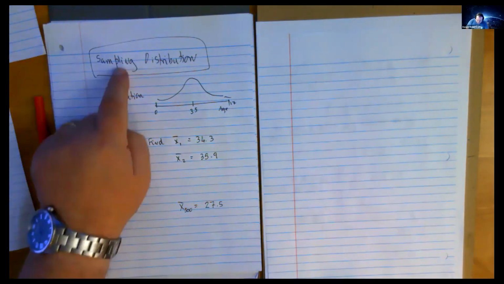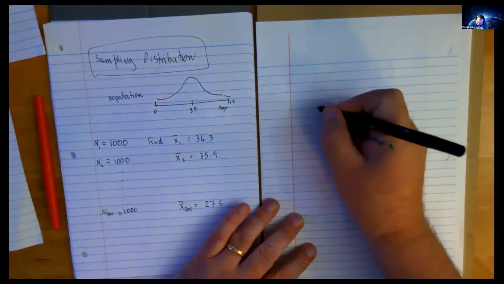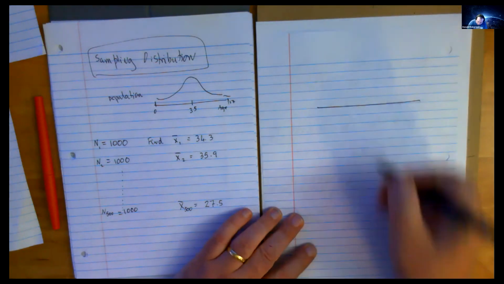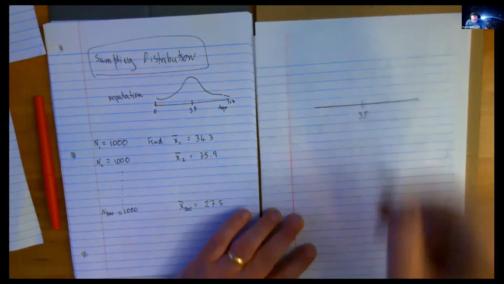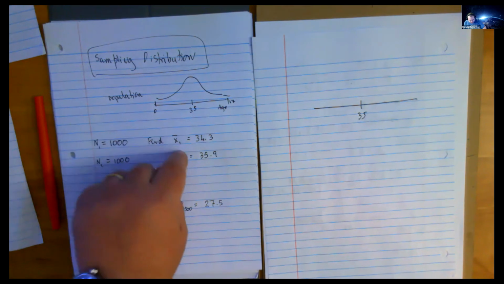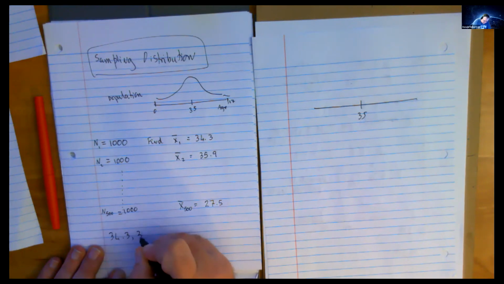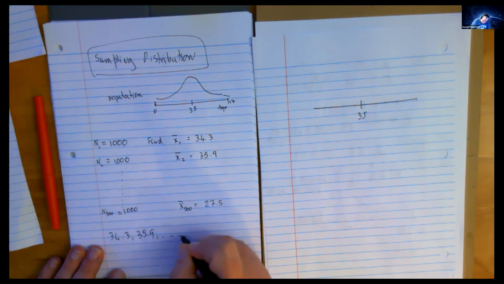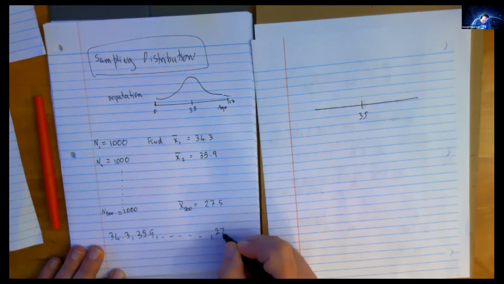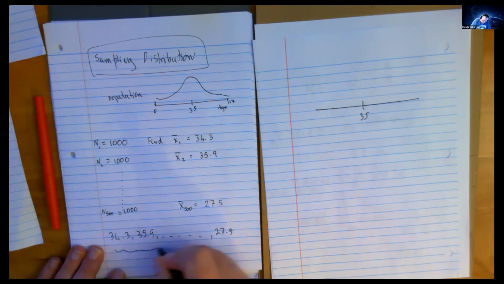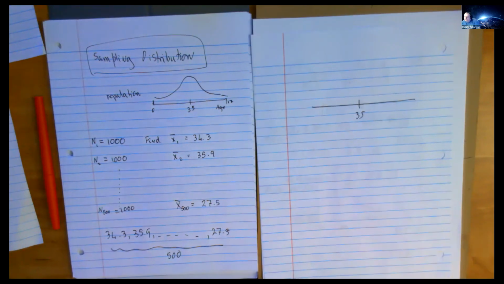It's called the sampling distribution. And what they found is amazing. Can you imagine that all these means represented your data? So can you imagine that what you have here are 500 different numbers, right?